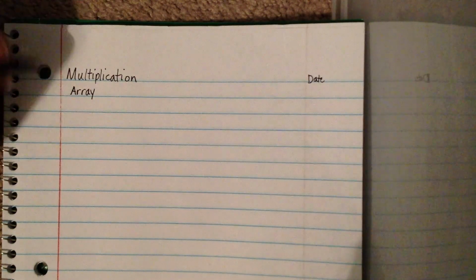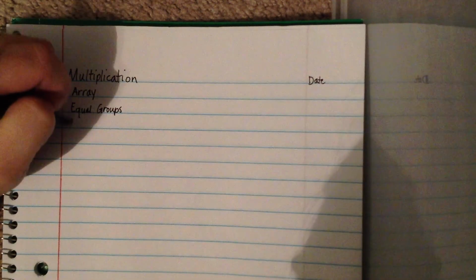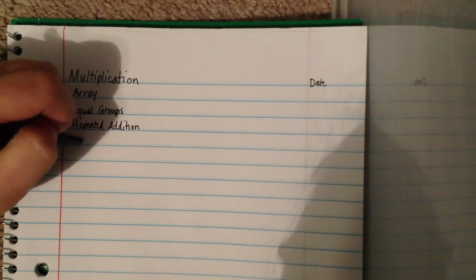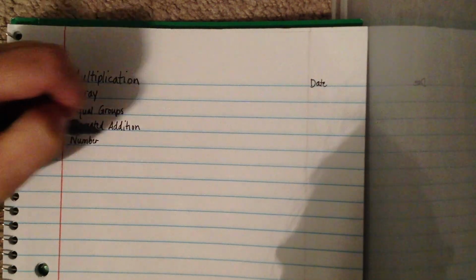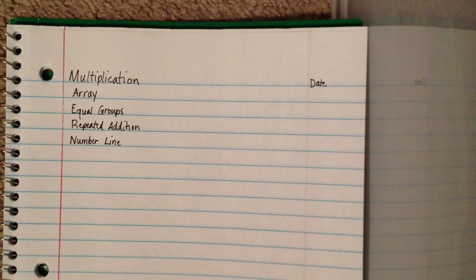It can also be shown as equal groups, repeated addition, and using a number line. Each one of these strategies will help us multiply numbers together.